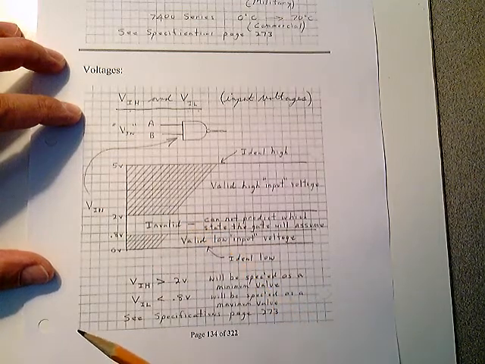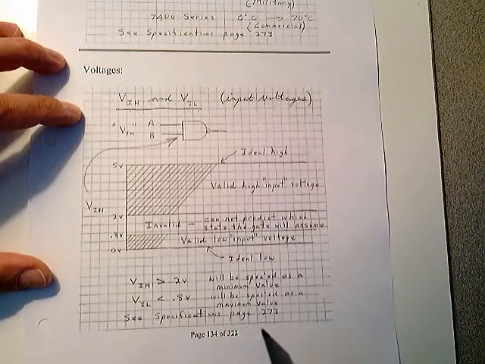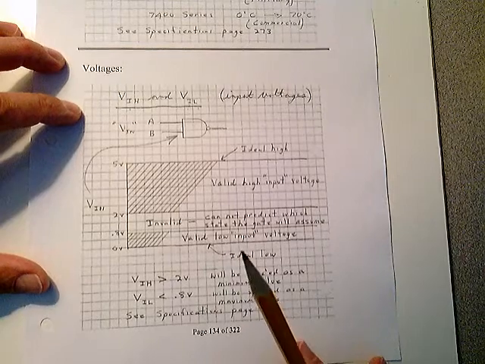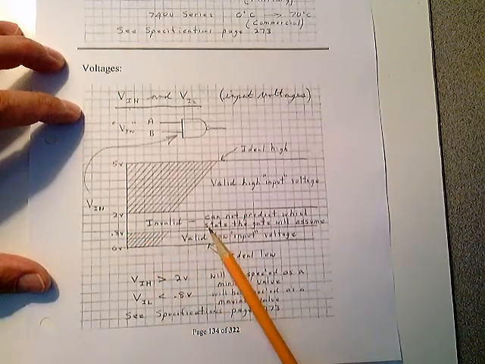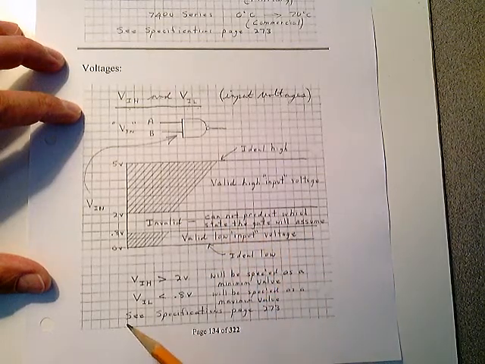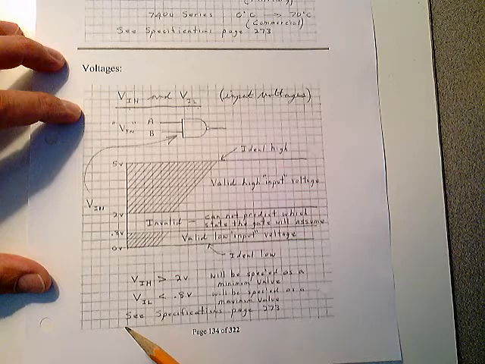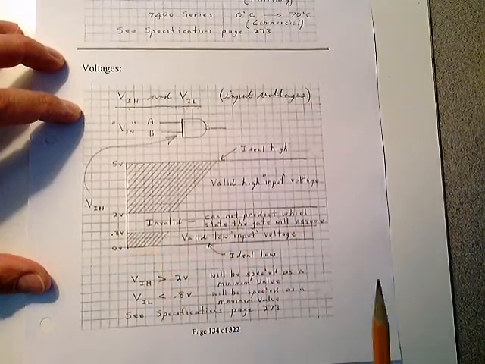Now, with the exception of what we call tri-state output, but we'll talk about that later. For now, anything between 0.8 and 2 volts is invalid. The gate cannot predict which state it will assume if the voltage falls between 0.8 and 2 volts.